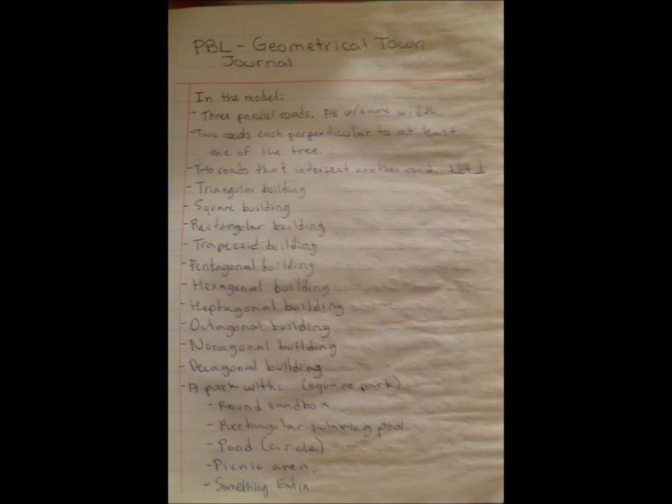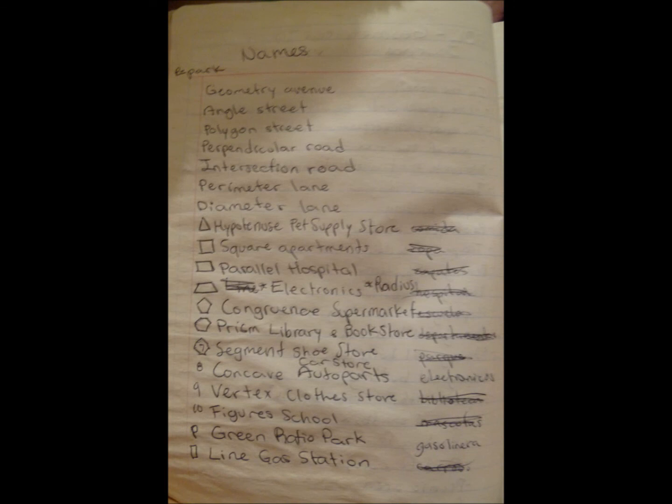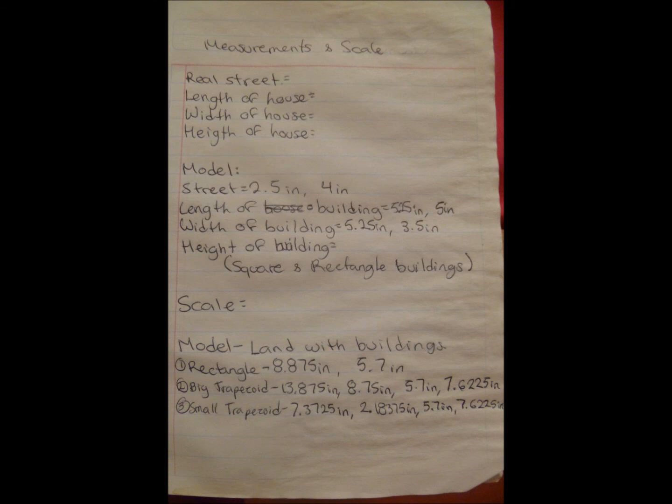For the ELA component, I kept a journal in which I wrote down all the measurements I got from the real city and for the model. I also wrote down everything I needed to add to my model, the names of the streets and buildings, and what geometry has to do with each one.